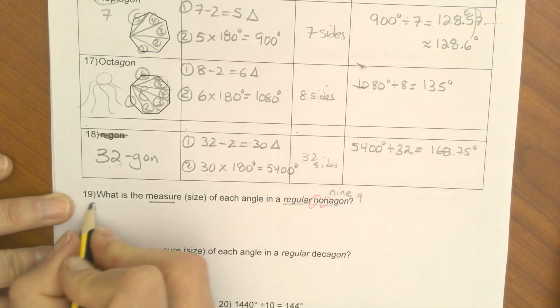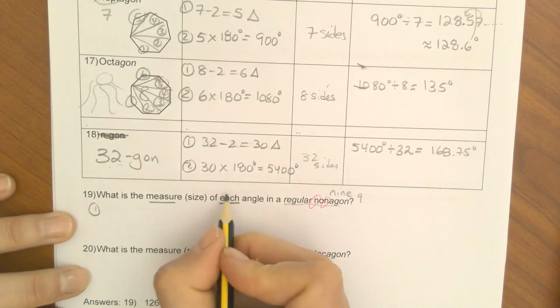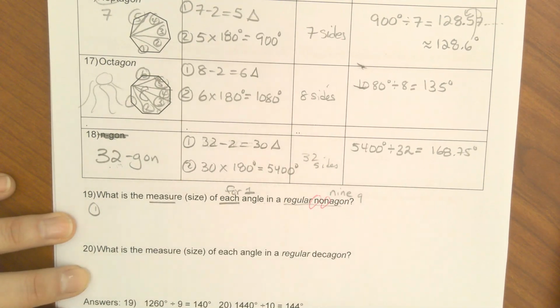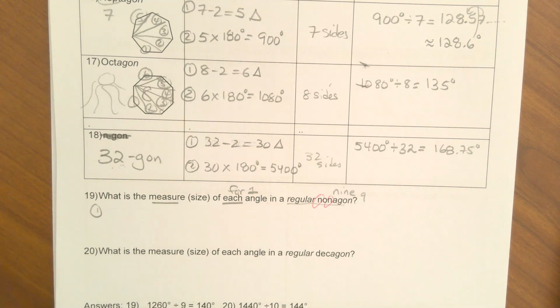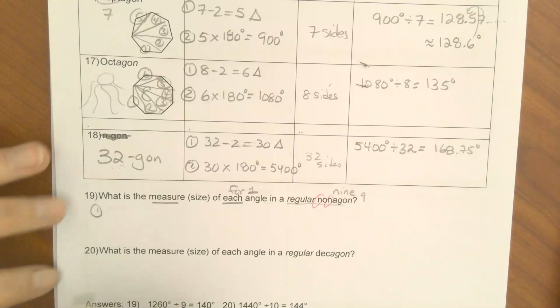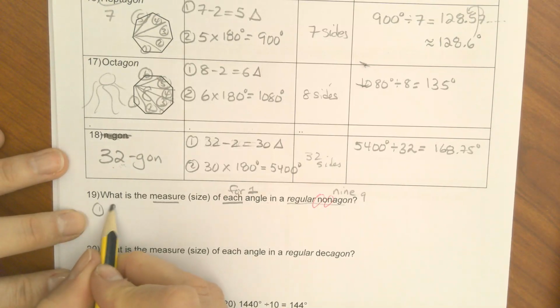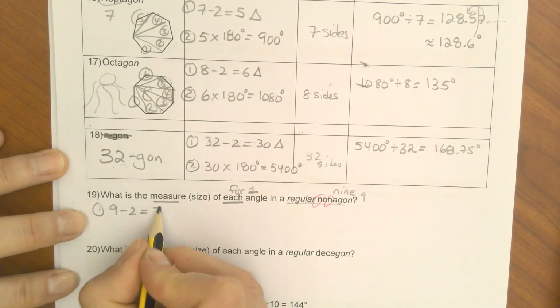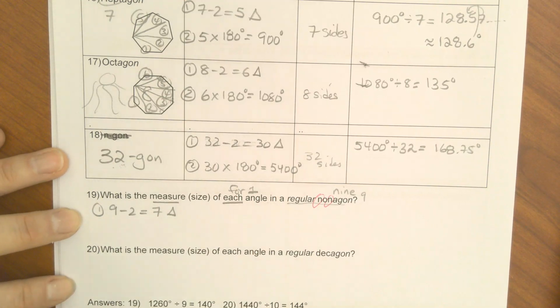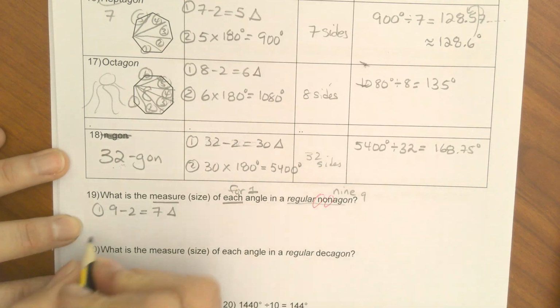Okay, so step 1, each angle, that means for one angle. So I don't want the total, I want to know how much is one angle in a regular nonagon. So step 1, 9 minus 2 equals 7 triangles. So I can make 7 triangles. So then I have to find the total.